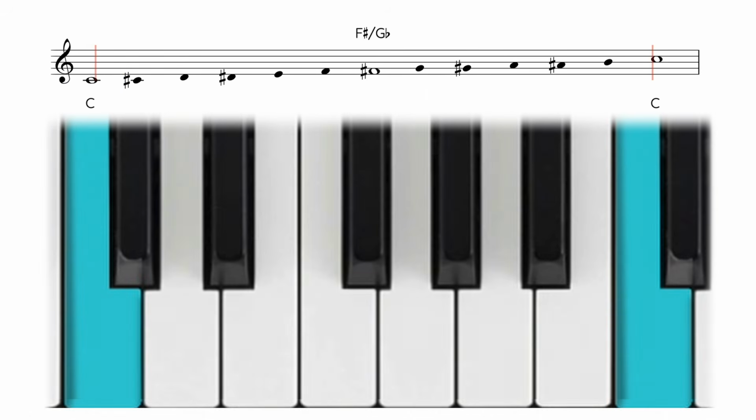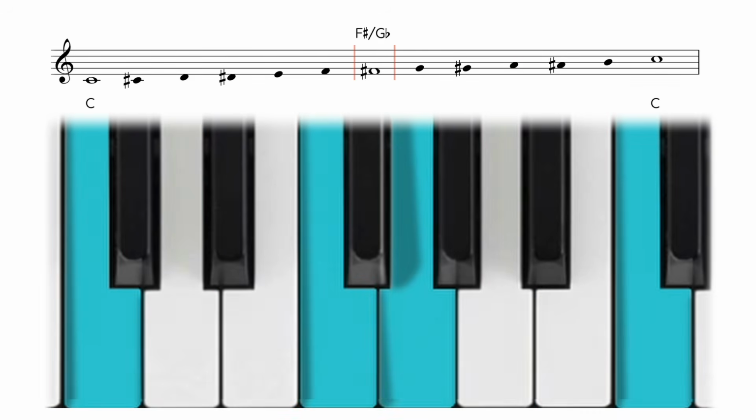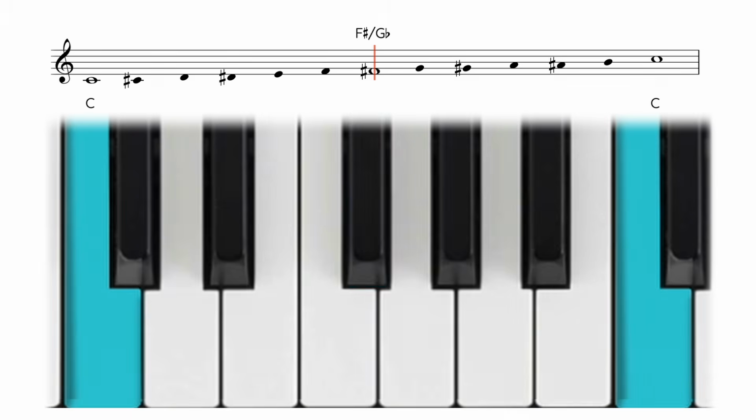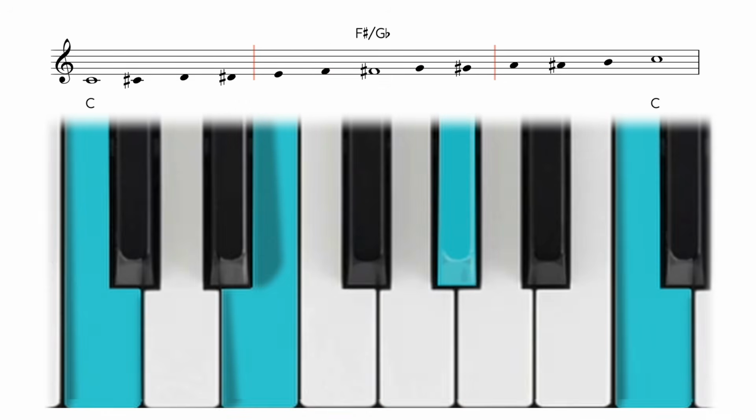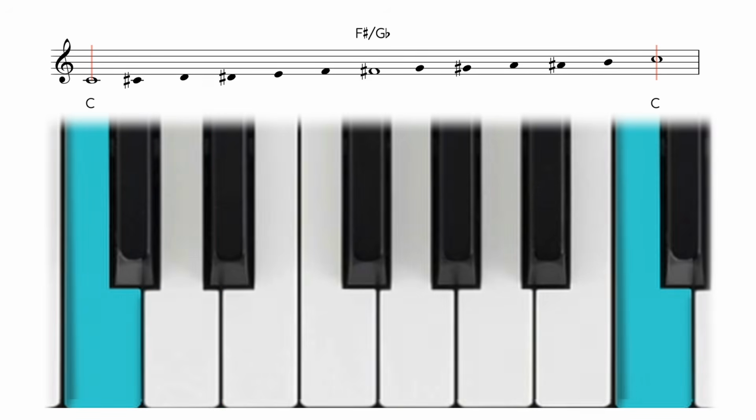Now, what's really interesting about it is it lies right in the middle of the octave. So if I was to start on a C in one octave and a C in the other octave, and I played up in one direction and down in the other, where my fingers would meet would be that tritone. So it's another way of visually looking at it if maybe you're looking at a piano.